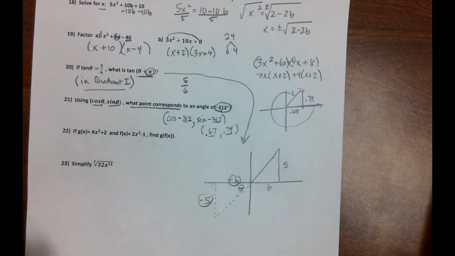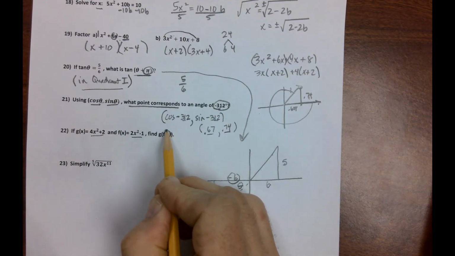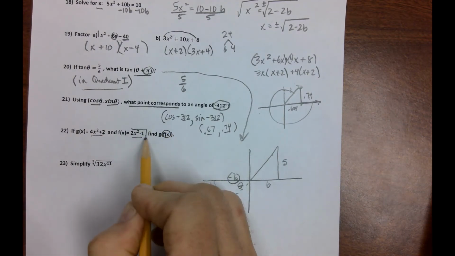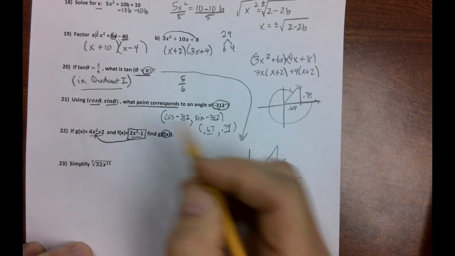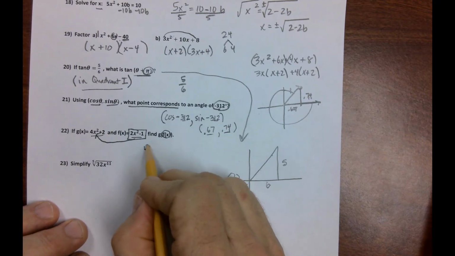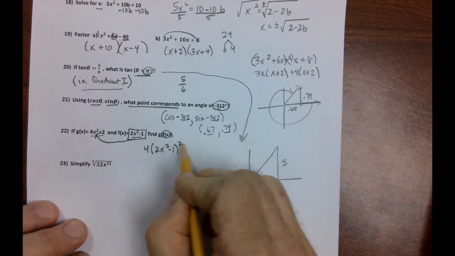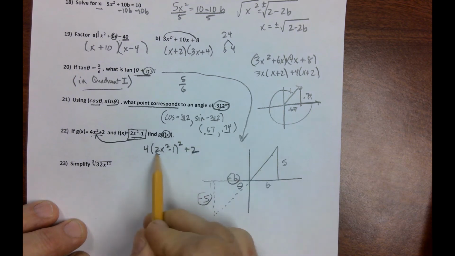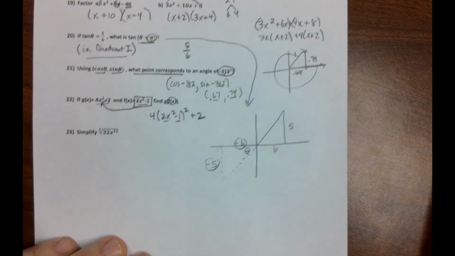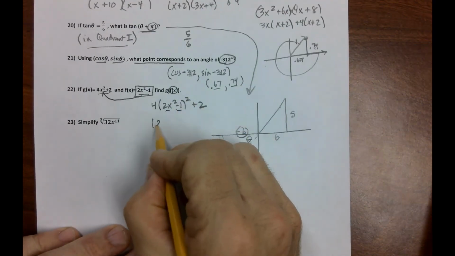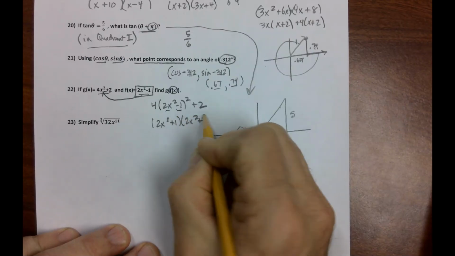22. If g of x is this, and f of x is this, saying plug f of x, this stuff, into g, wherever x shows up. We're like, okay, and here comes a PEMDAS special, so it's 4 times (2x squared minus 1) squared plus 2. You can't just square that and think you're doing a good job, because that's not true. We actually have to FOIL this out. (2x squared plus 1)(2x squared plus 1).